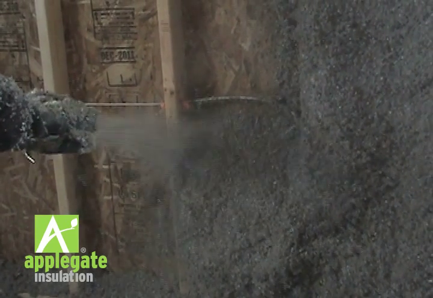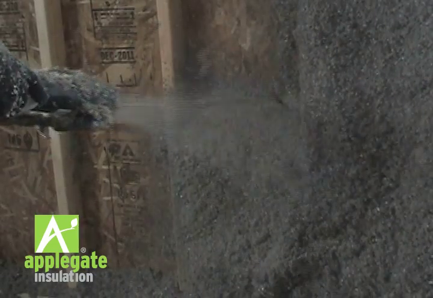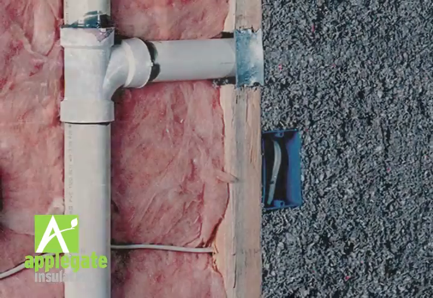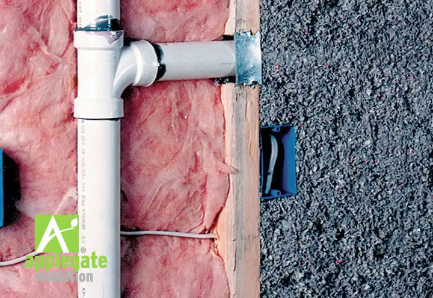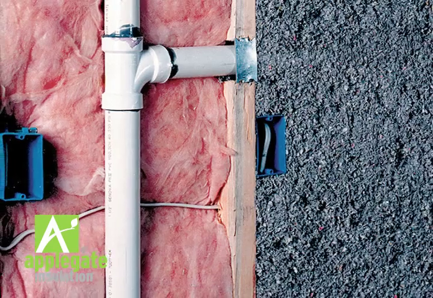You can reduce the amount of heat loss due to convection and radiation by installing Applegate Cellulose Insulation. Cellulose insulation conforms around common wall obstacles, fills gaps, and protects against all 3 types of heat transfer.